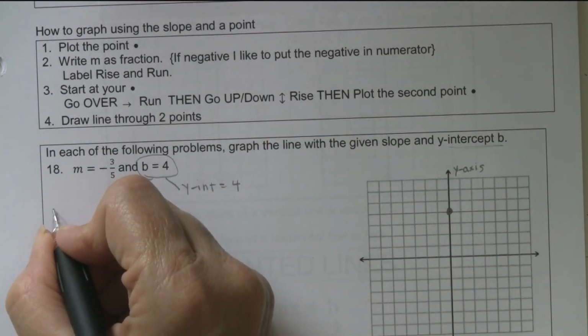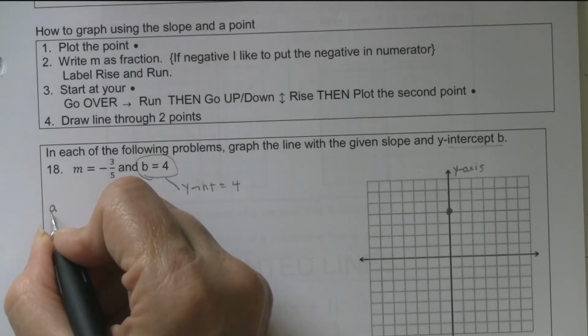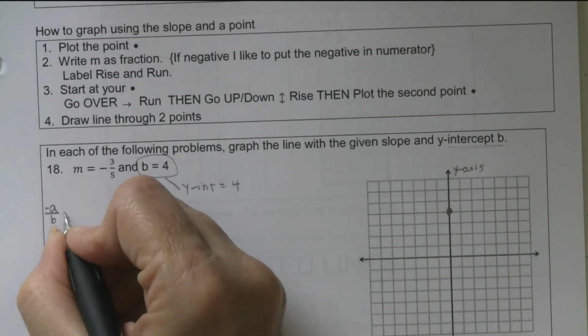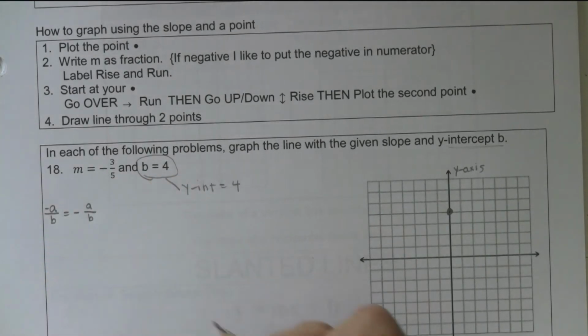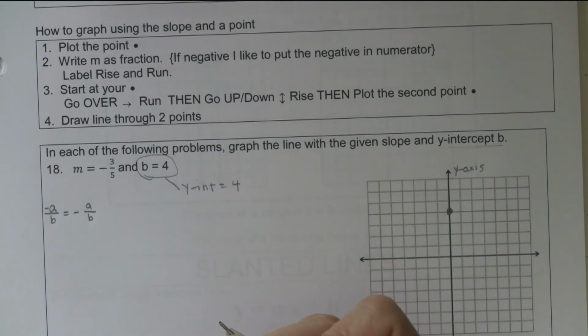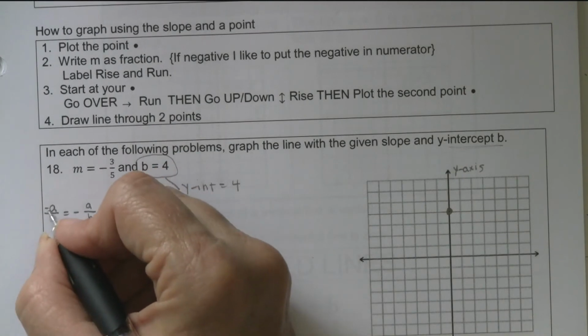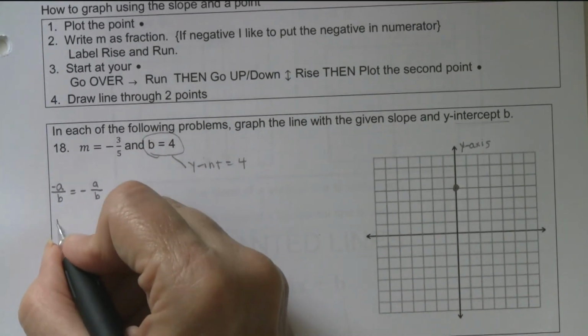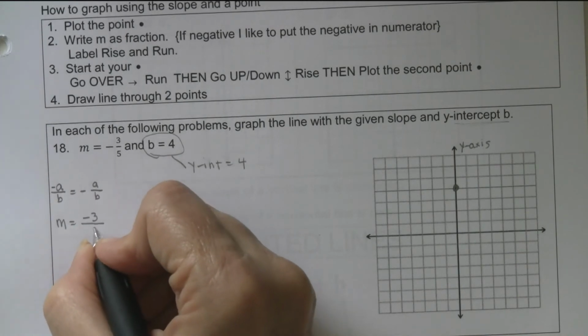Where this came from is when we first started out, I told you that negative a over b you could write as negative of a over b, and that your book always would do that. But really I want to go back to that. So I'm going to write my slope as negative 3 over 5.